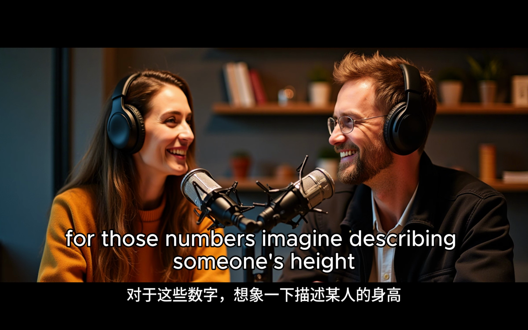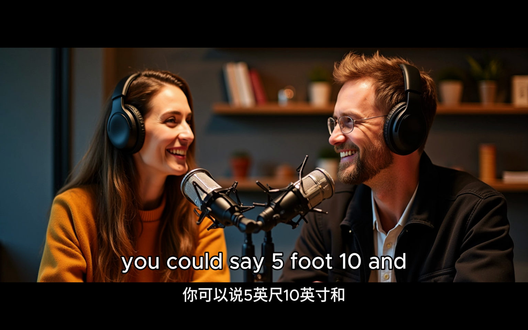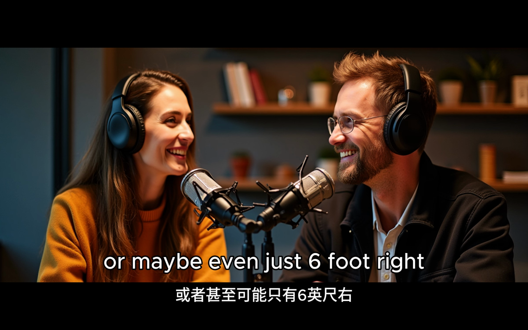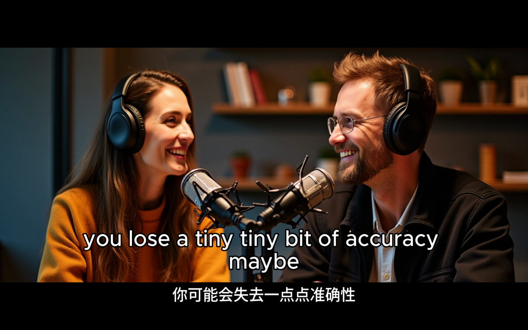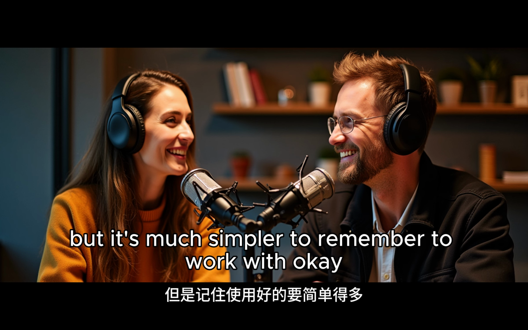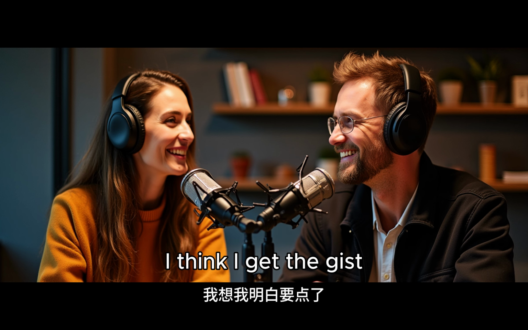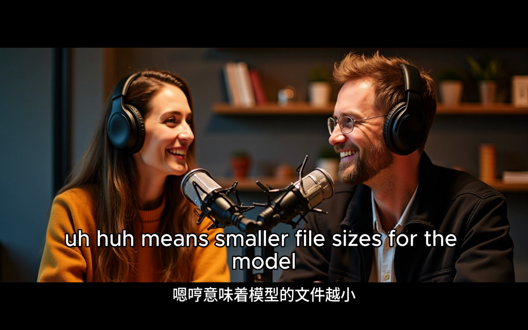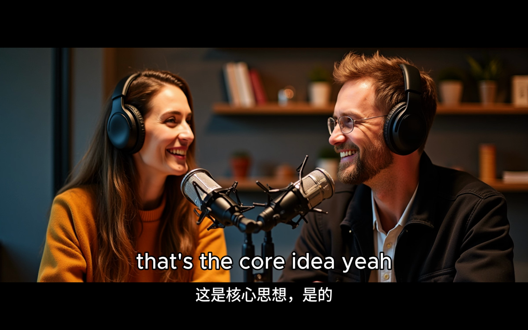Imagine describing someone's height. You could say 5'10" and 3/8ths of an inch, or you could just say roughly 5'10", or maybe even just 6 foot. Right. You lose a tiny bit of accuracy, maybe, but it's much simpler to remember and work with. Okay, I think I get the gist. Fewer decimal places, smaller numbers, means smaller file sizes for the model, and faster calculation. That's the core idea, yeah.